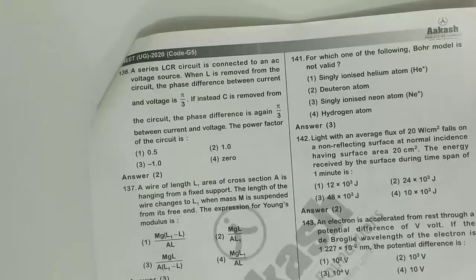Yesterday, that is on 13th September, there was a NEET paper. From the NEET aspirants' analysis, it is clear that the paper was dead easy. Almost all the questions are NCERT based, and that too directly formula based questions.